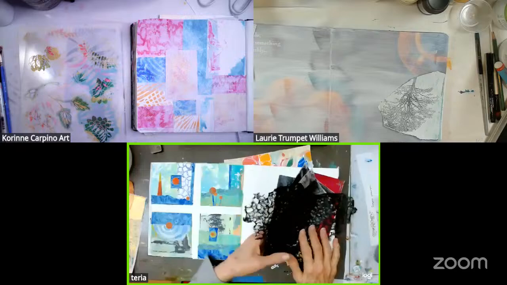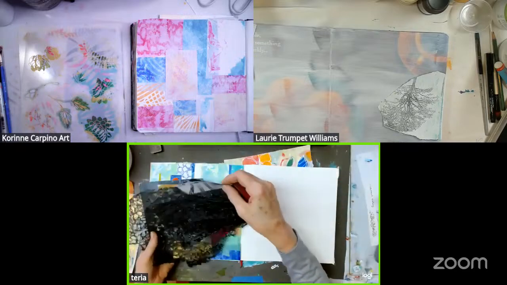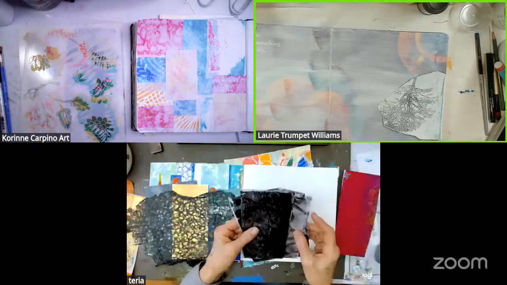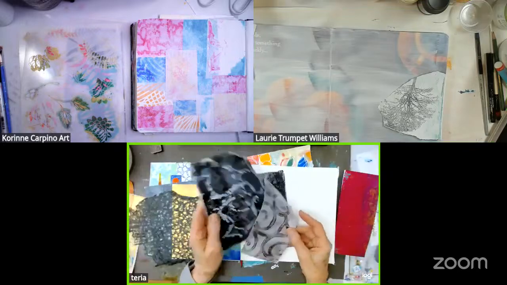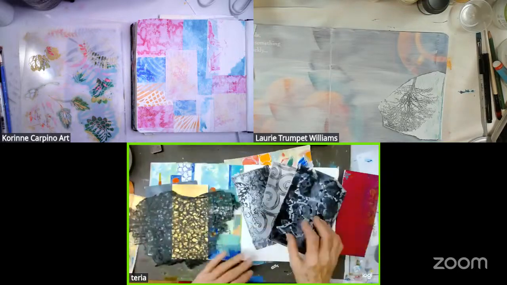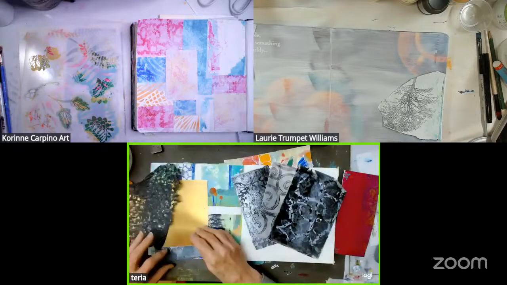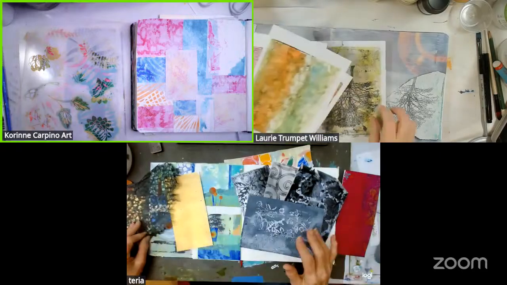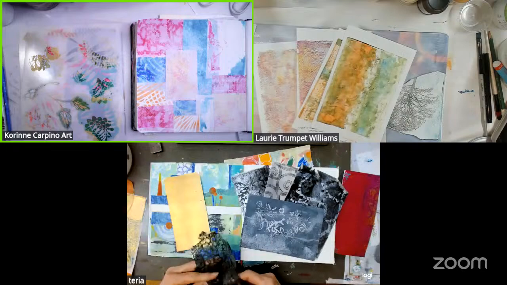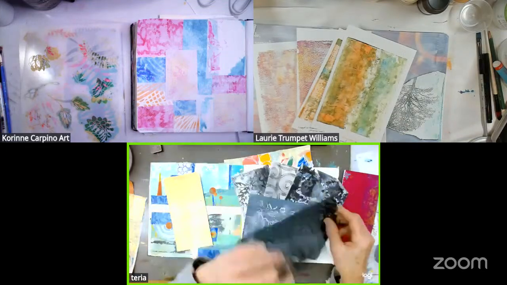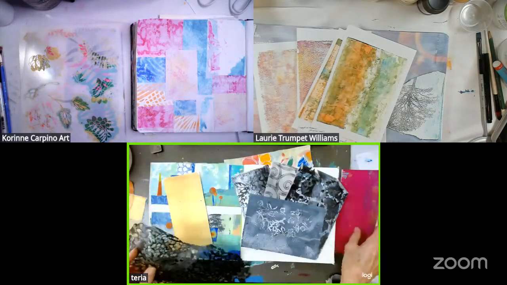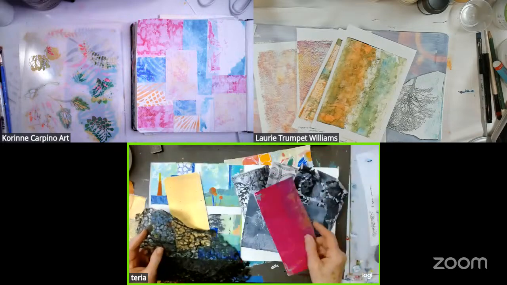Okay, well, I've been holding these papers because I love them. They're a beautiful kind of neutral papers. I'm thinking of beautiful neutrals, and I want to put a pop of color in it.